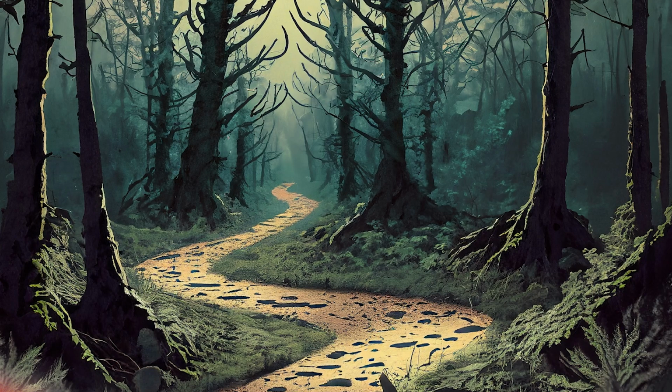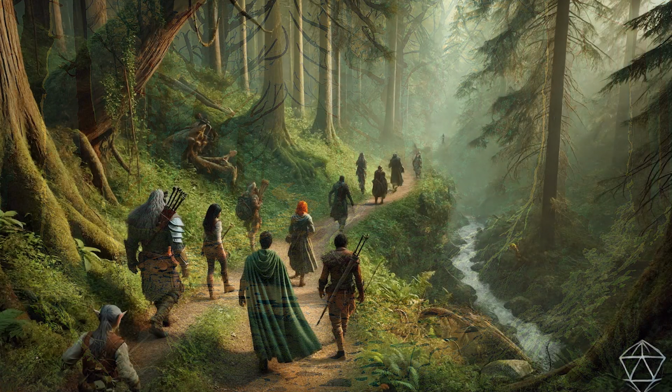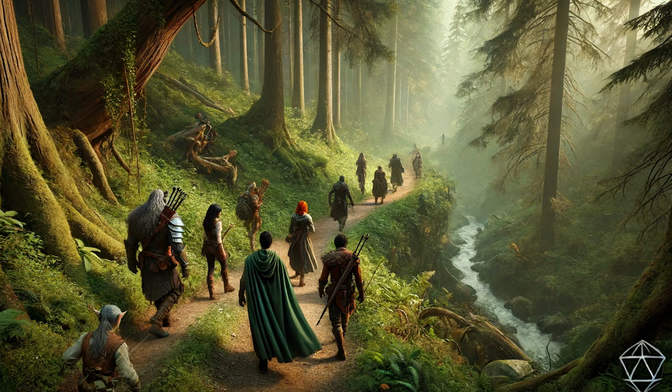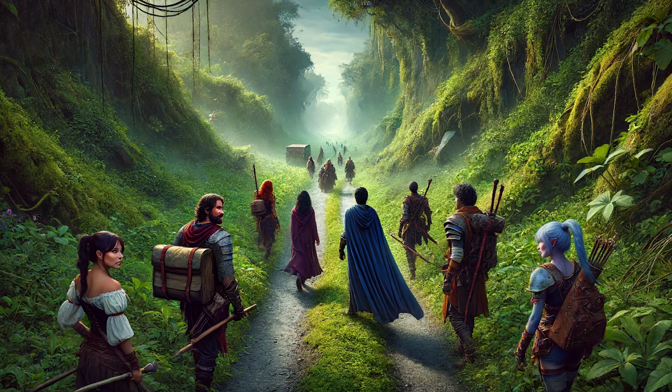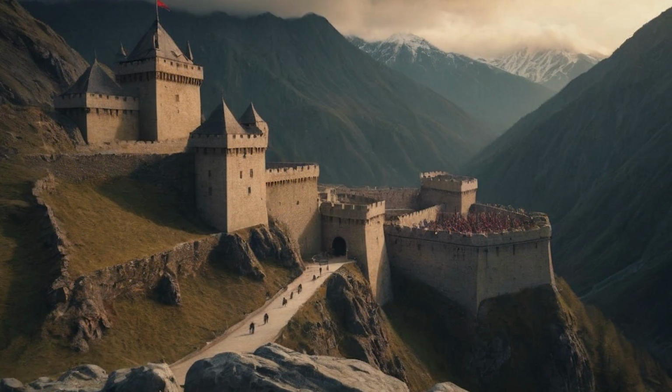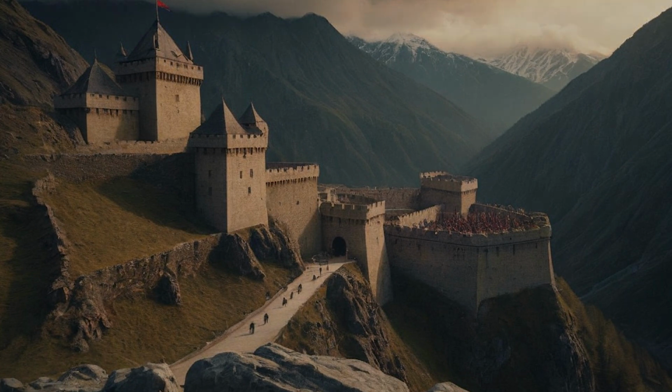A dense forest could be known for its rare herbs and magical creatures. Adventurers might venture into this forest, seeking ingredients for potions or clues to ancient secrets. By carefully placing and defining natural features, you add layers of complexity and intrigue to your world. These elements can drive your story and provide endless opportunities for adventure.